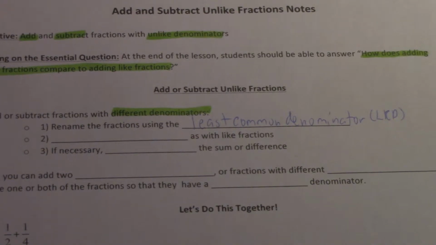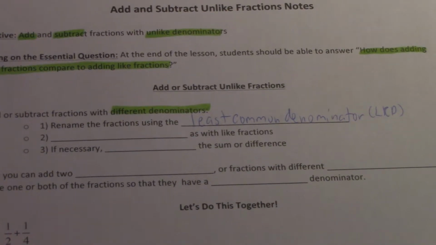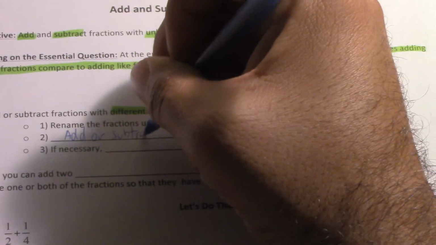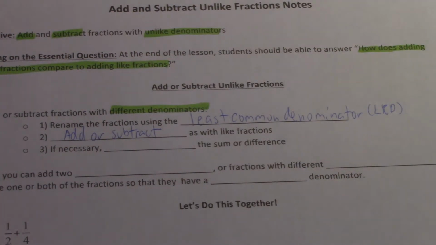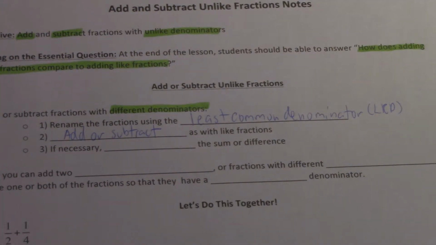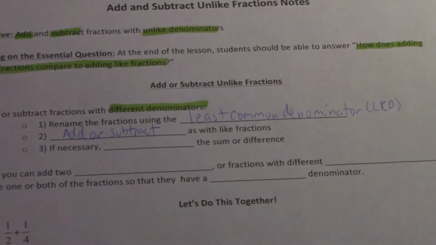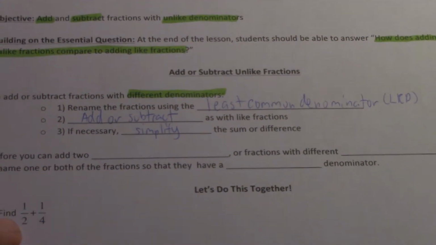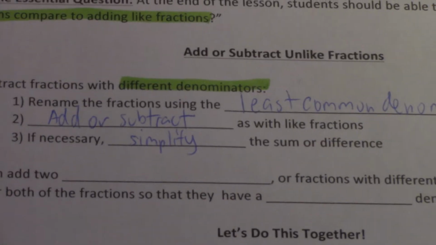That's step number 1. Step number 2, we're going to add or subtract as with like fractions. And number 3, this is only if necessary: if necessary, simplify the sum or difference.